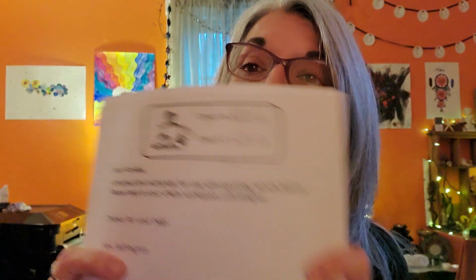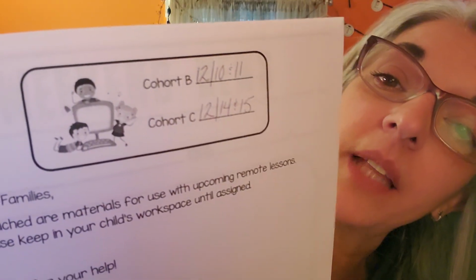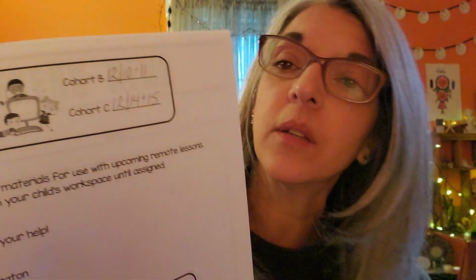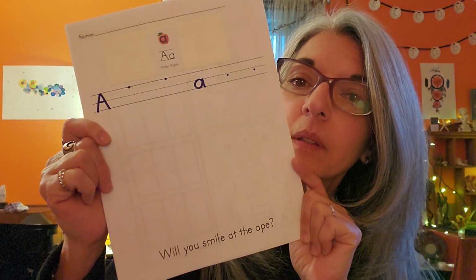So as always, we'll start with the must-dos going across the top of your choice board. The first activity, which is in this packet, dated 12/10 and 11 for cohort B, 12/14 and 15 for cohort C. Okay. The first activity is the Andy Apple alphabet page.